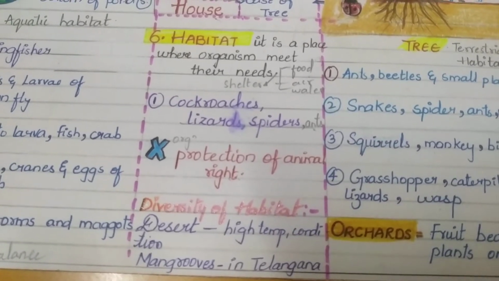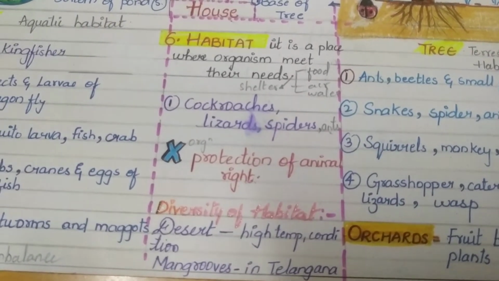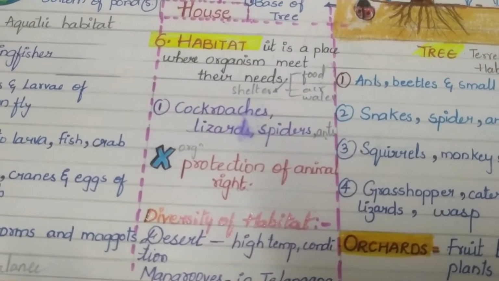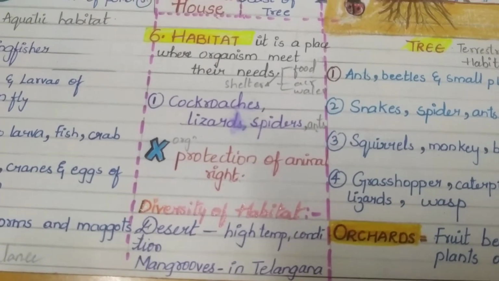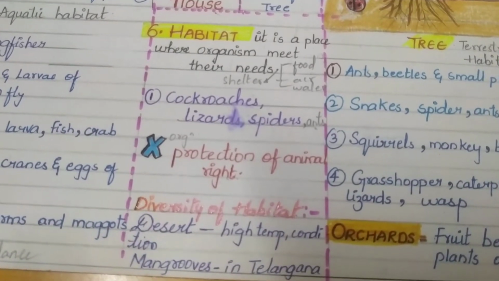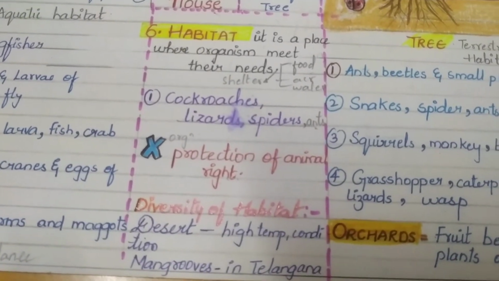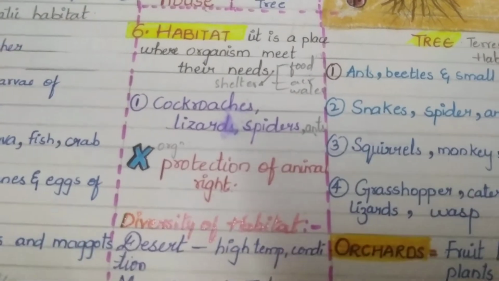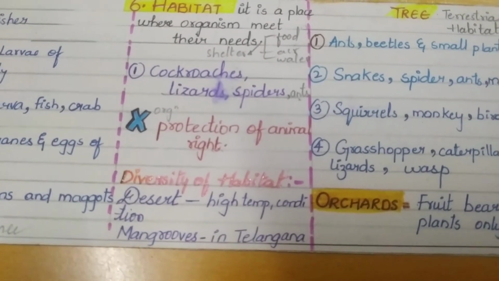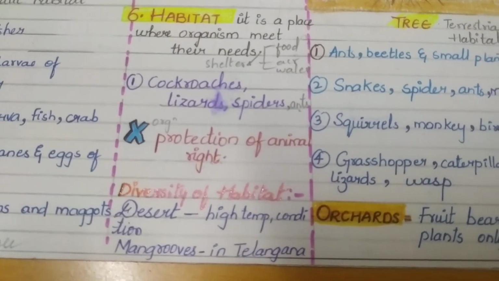So just imagine a plant, okay? A plant in Telangana, at your house, and a plant in Rajasthan, which is desert. There should be a difference between them, yes or no? Because the plant present in your house requires water, and the plant in the desert like Rajasthan, does it require water? No, because it has adapted to that situation where that plant can live without water. So desert is a habitat which requires high temperature conditions, right? And mangrove trees can only grow in Telangana because of the habitat. They can grow only there because of the habitat.